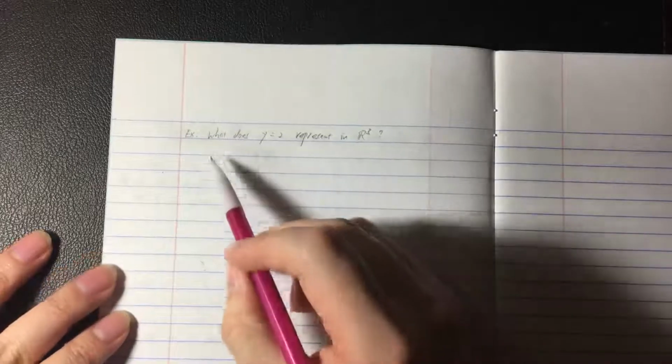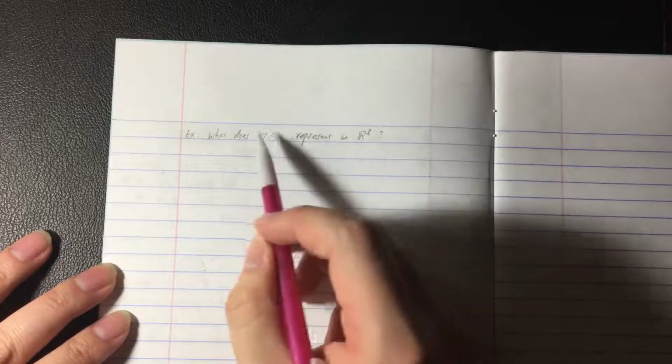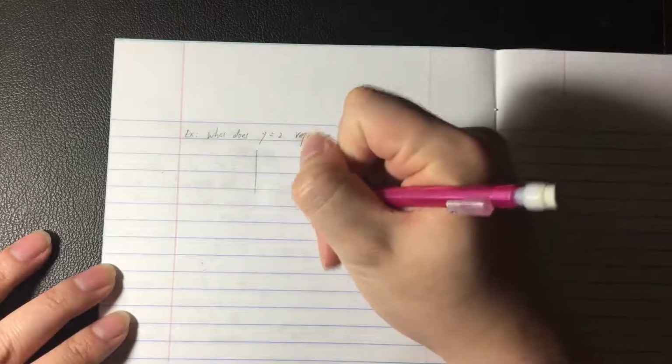Next example. What does the equation y equal to 2 represent in R3? This equation y equal to 2 represents the set of all points that satisfy this equation in R3. Let me draw the three-dimensional coordinate system first.